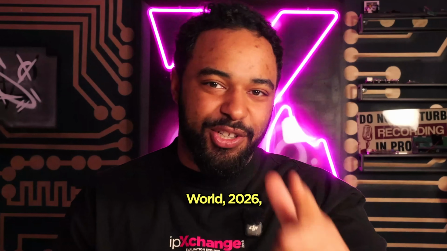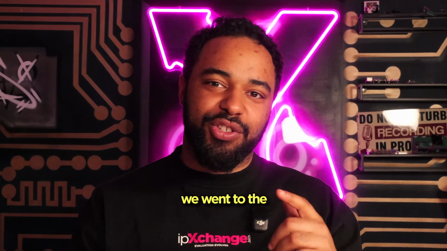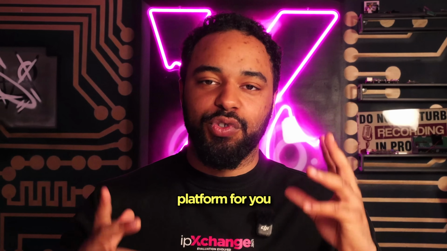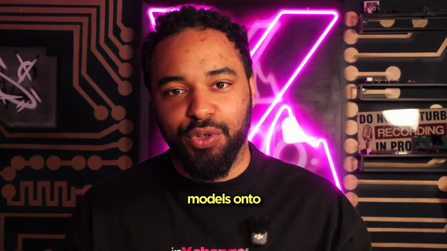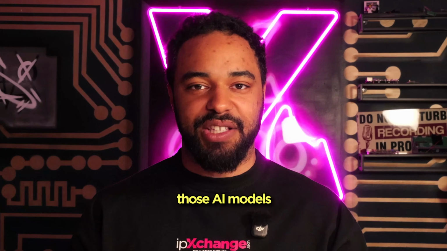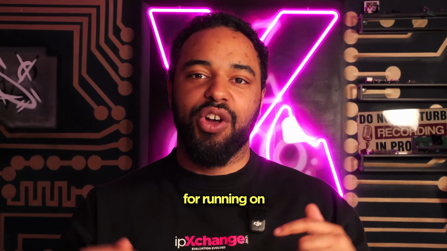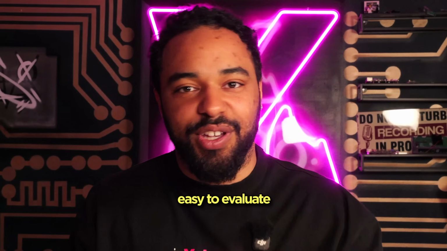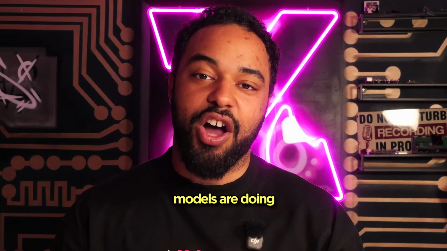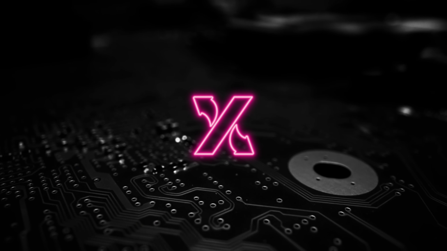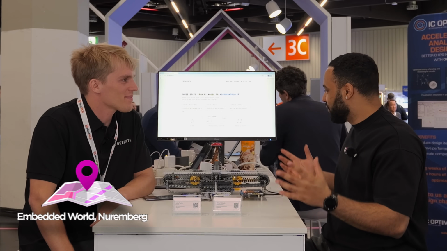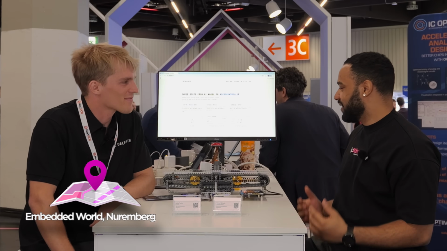And over at Embedded World 2026, we went to the booth of DeepGate, who created a platform for you to deploy different AI models onto different hardware and optimize those AI models for running on that hardware. And it makes it easy to evaluate what those AI models are doing on the hardware itself. Can you tell me a little bit about what you're doing here at DeepGate, what all of this is?